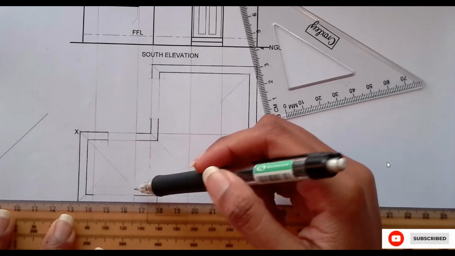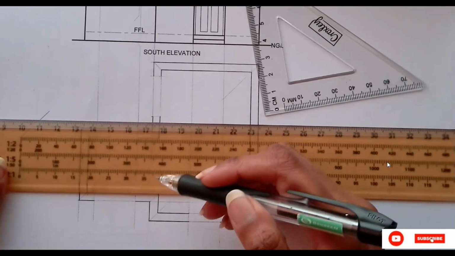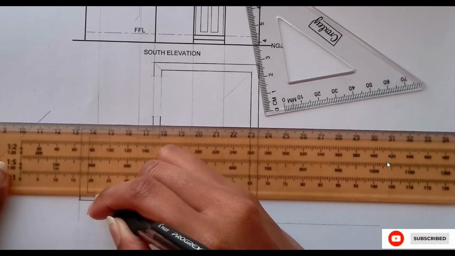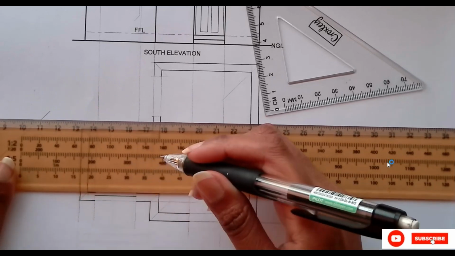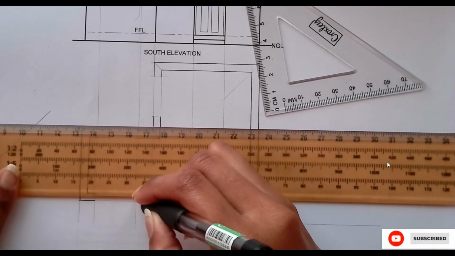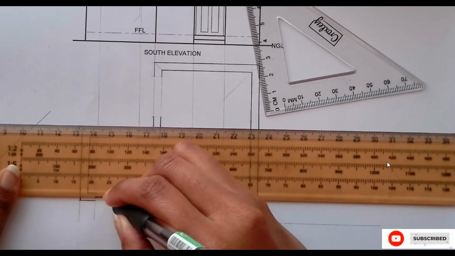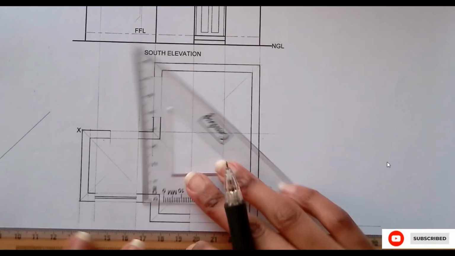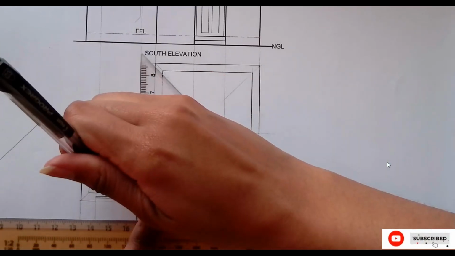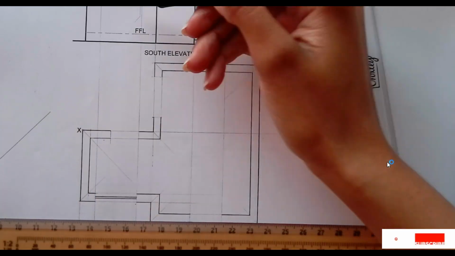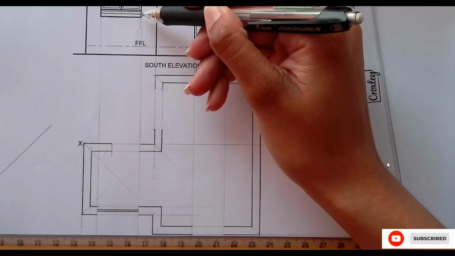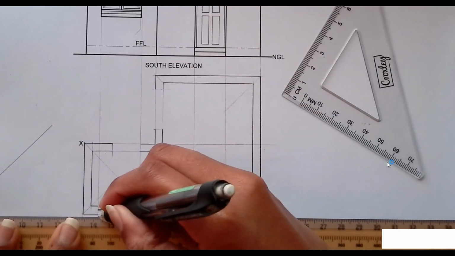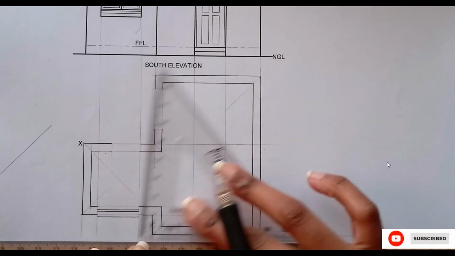So where your 0,5 is, put it this side, you're going to have a line. Then come again to the side where you marked 0,5. You're going to have a line like that. Then you go 1 millimeter out for the window sill. You can see the window has a window sill there. The window can't just be floating. Then you extend it like that.